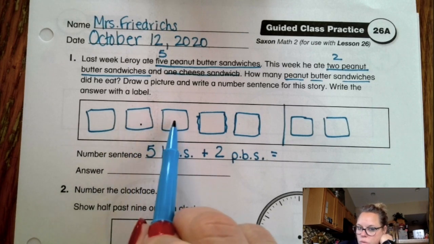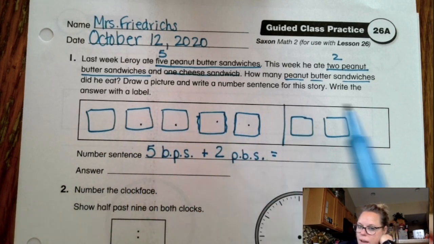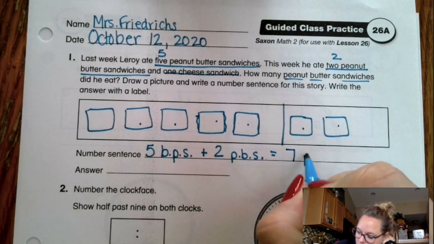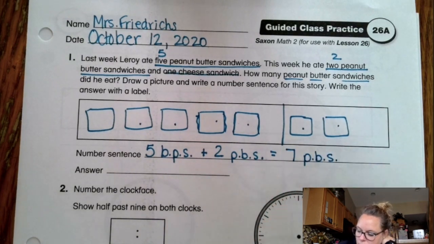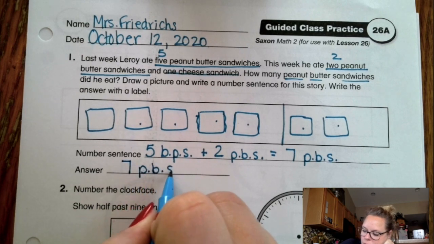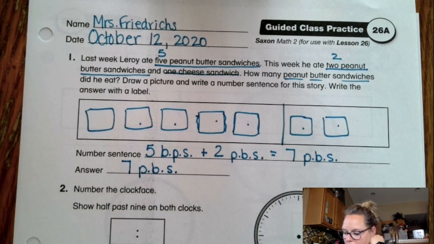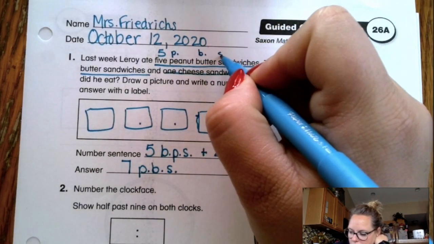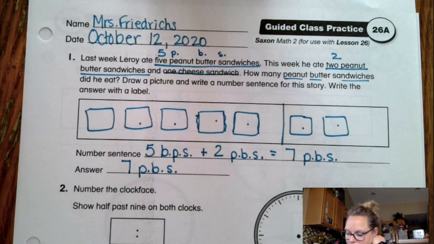1, 2, 3, 4, 5, 6, 7. 7 peanut butter sandwiches. Then your answer will be 7 peanut butter sandwich. Now, why did I get to put PBS? Because the P stands for peanut, the B for butter, and the S for sandwich.